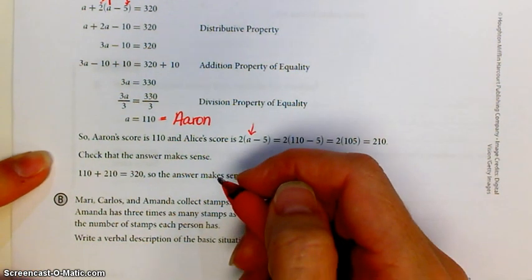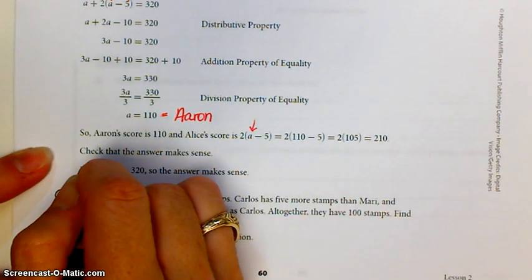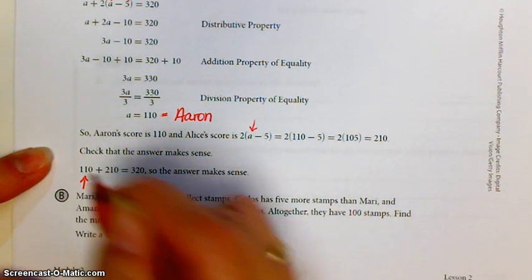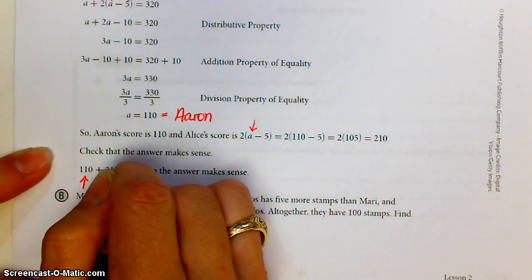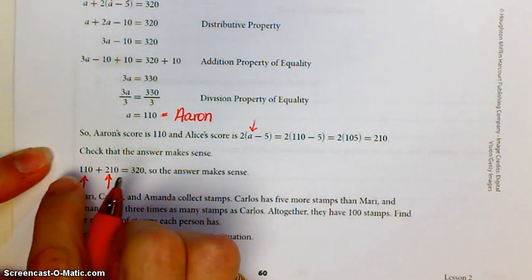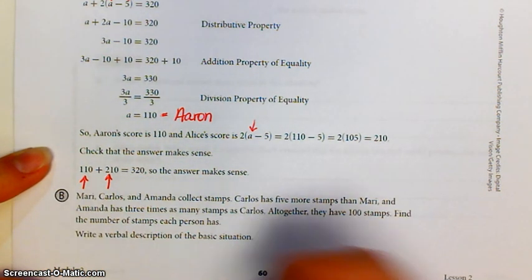And then you can check that your answer makes sense. Here's Aaron's score, which was 110. Here's Alice's score now that I've done the math. And do they add to 320? Yes, they do. So it makes sense.